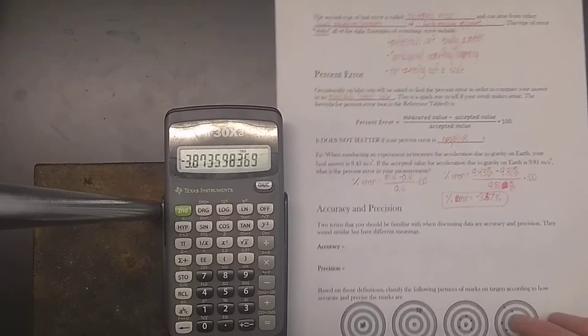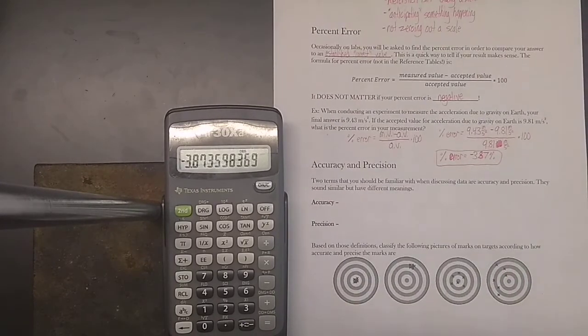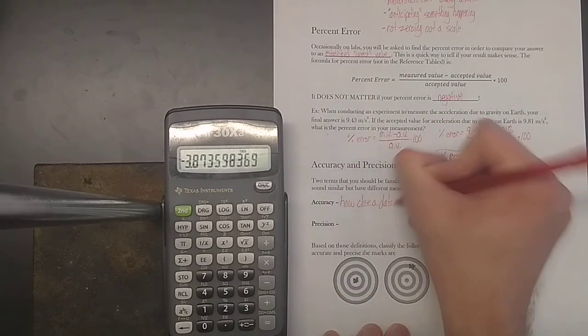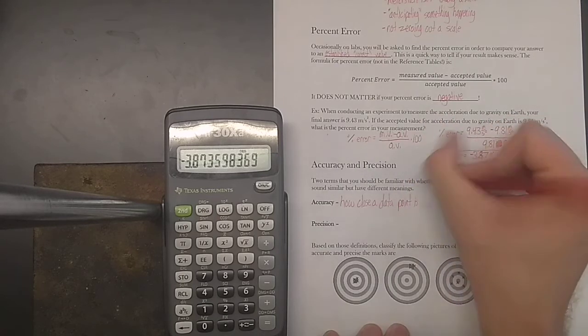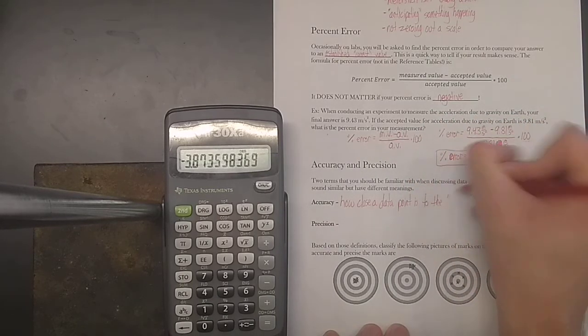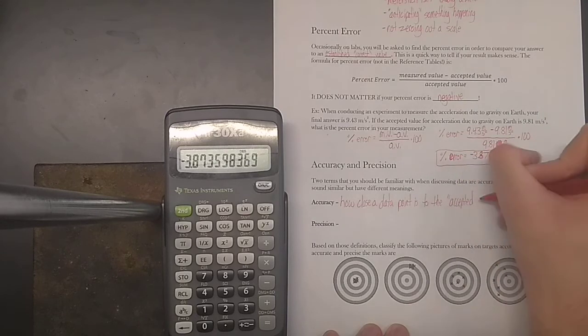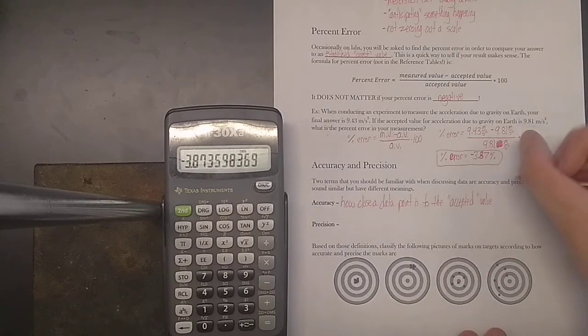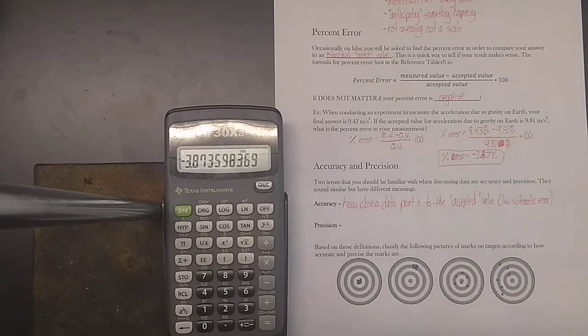Our last topic for measurement error and uncertainty is just a little bit on accuracy and precision. These two words are different. They have different definitions, but they get used interchangeably by people. They are different. Accuracy refers to how close a data point is to the quote-unquote accepted value. If a data point is really close to the accepted value, what that means is that there's low systematic error. The data hasn't been shifted away from the quote-unquote true value that much.